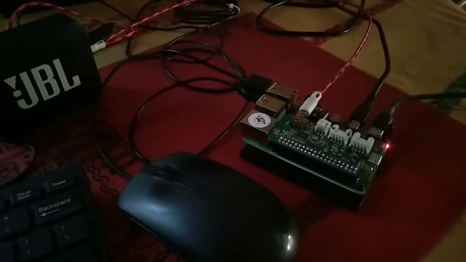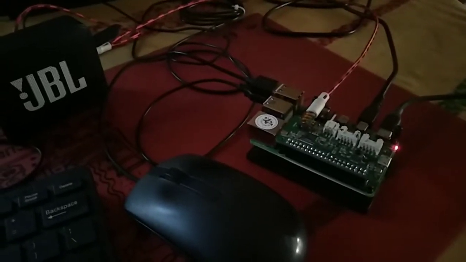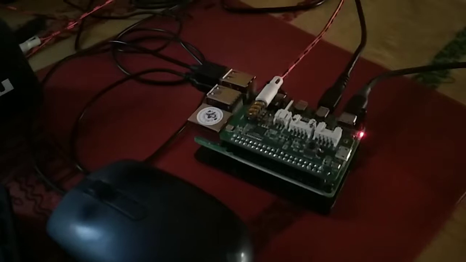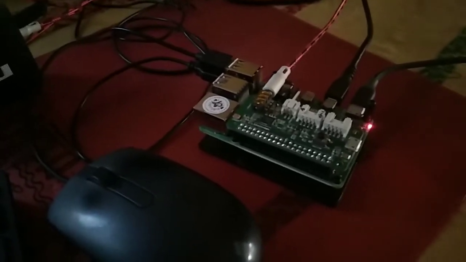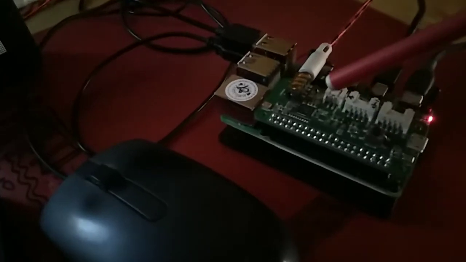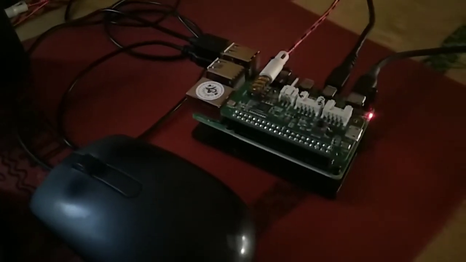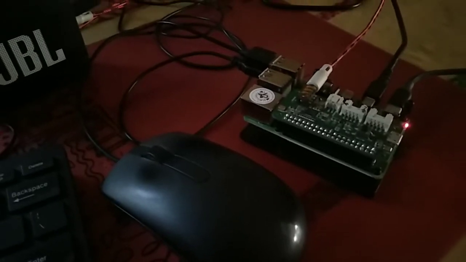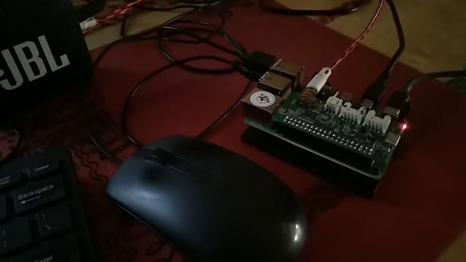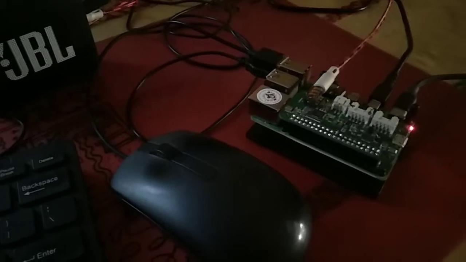Morning here everyone. In my last video we saw this WM8960 eval board that I have here. So this was the WM8960 audio codec, and with respect to that we saw how I had fixed the driver related to WM8960.